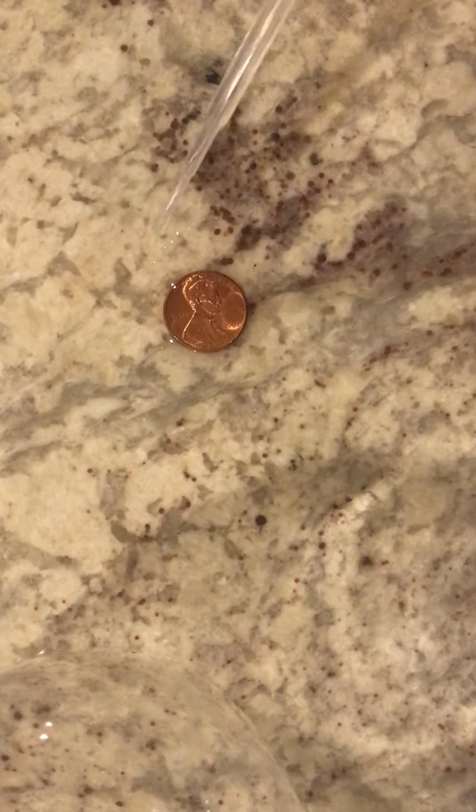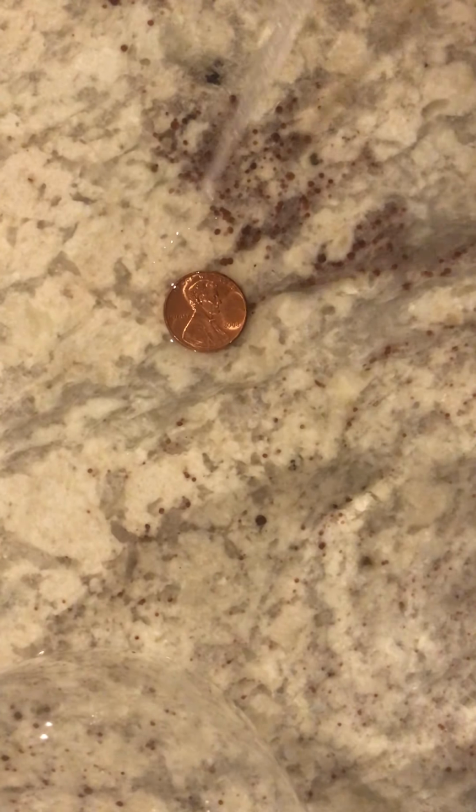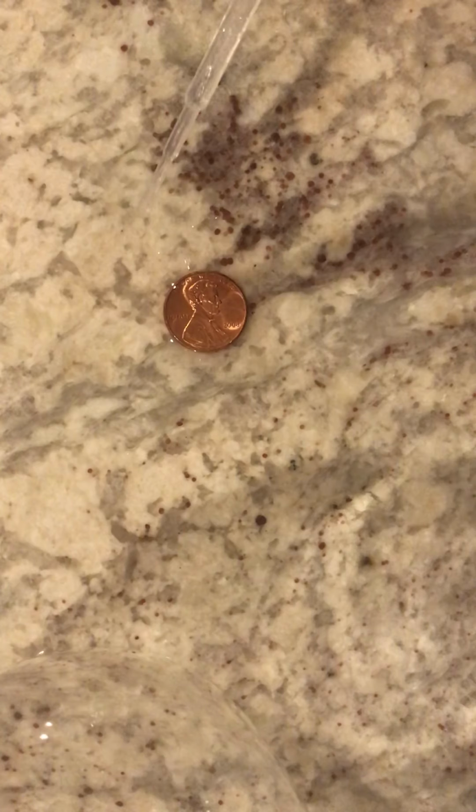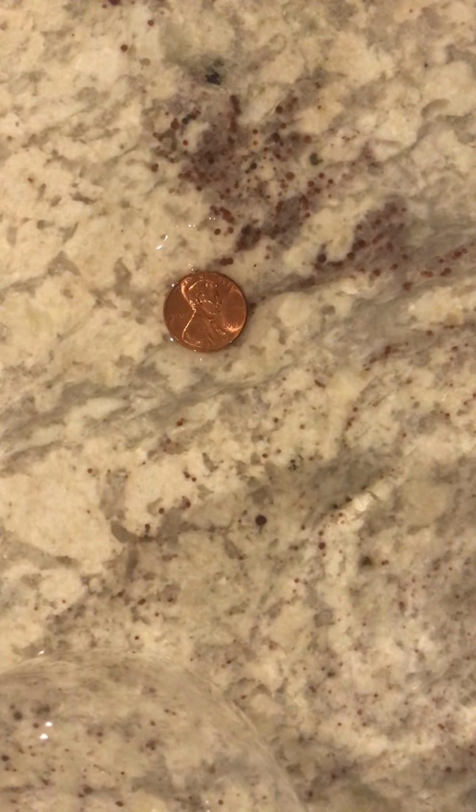The second I put the 26th drop on, it was already falling off the sides of the penny. I imagine that you were able to get quite a few more drops of water on your penny than that. So we'll move that aside. I will wipe down the counter and we'll go to the next station.